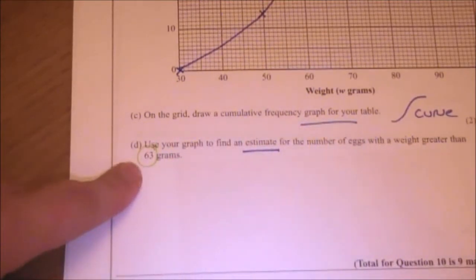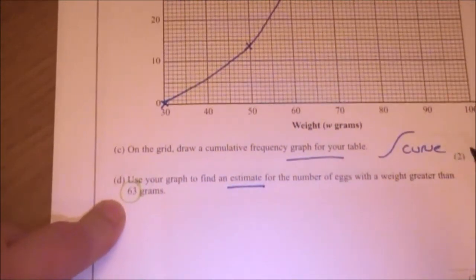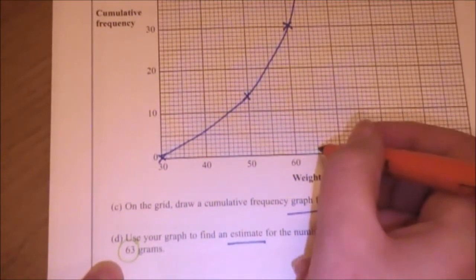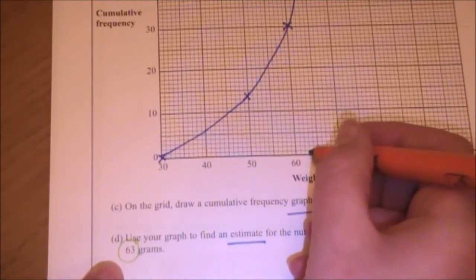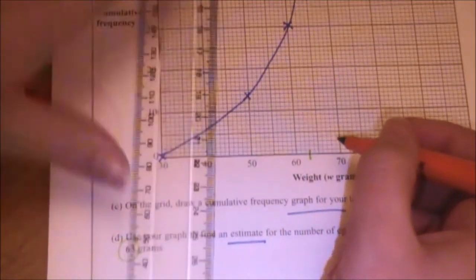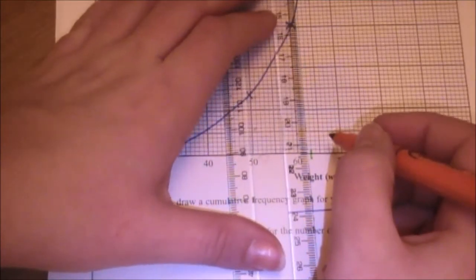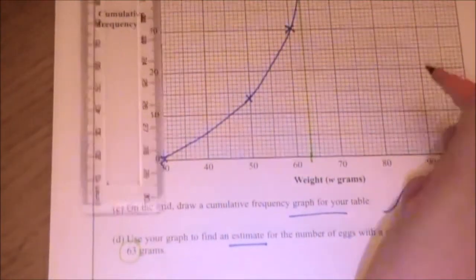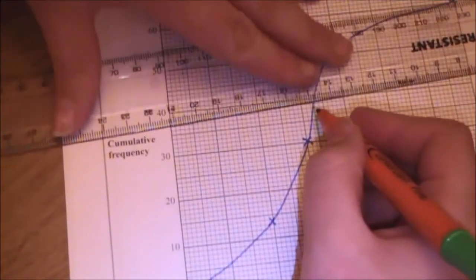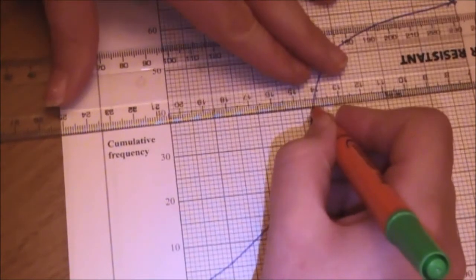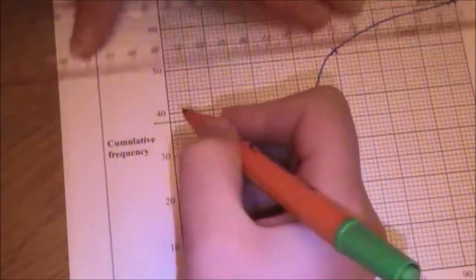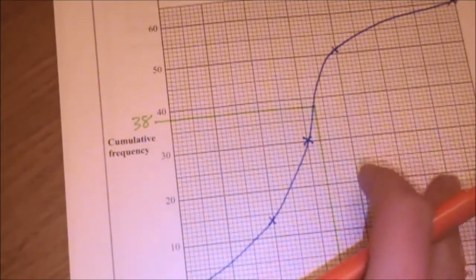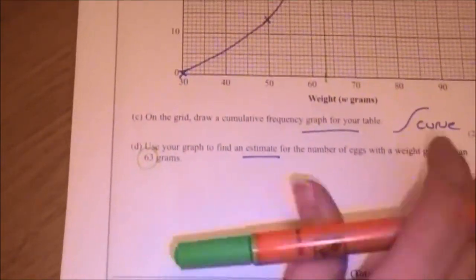So 63 grams, and I'm looking for a number of eggs with a weight greater than this. First thing I need to do is identify where 63 grams is on my chart. So there's 63. And I've got to use the graph, so I've got to draw my line up to the graph and then bounce it across. And that gives me a value of 38. Now, 38 isn't the answer to this question.